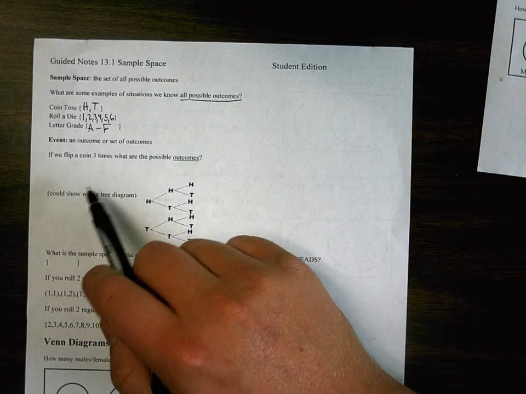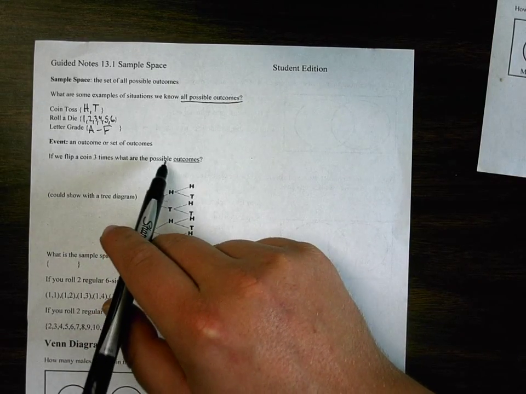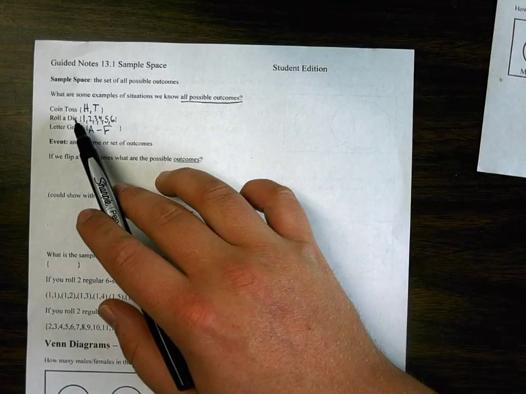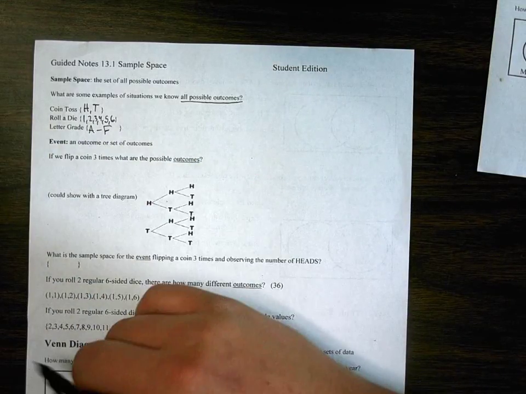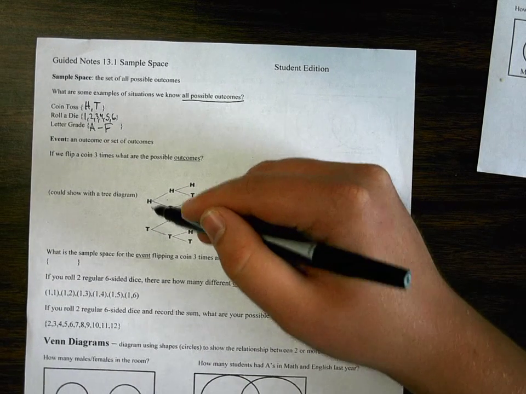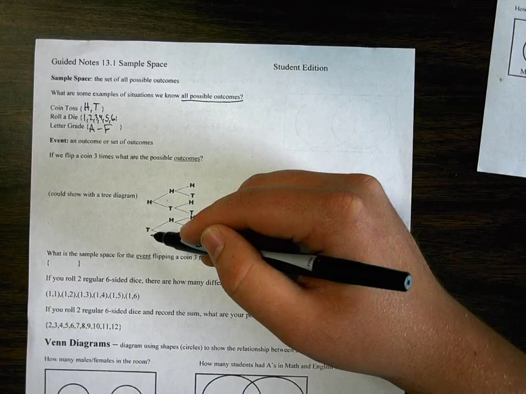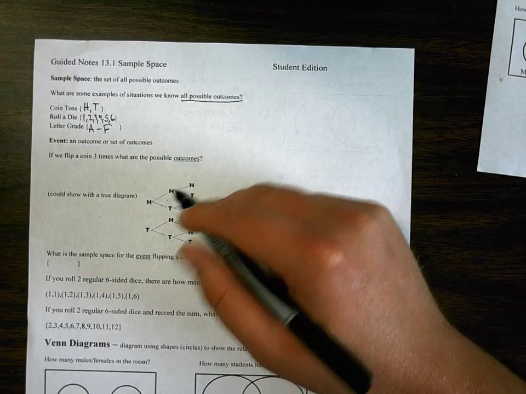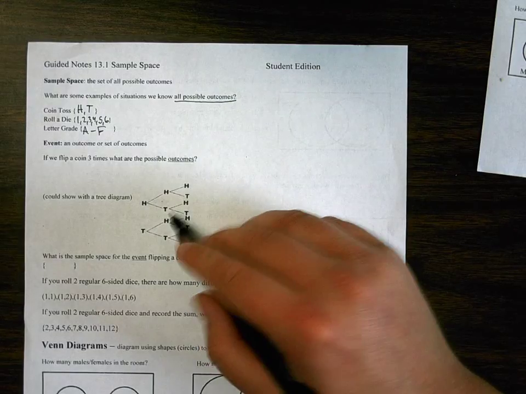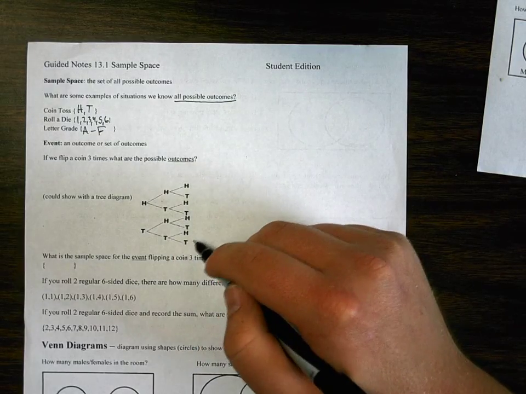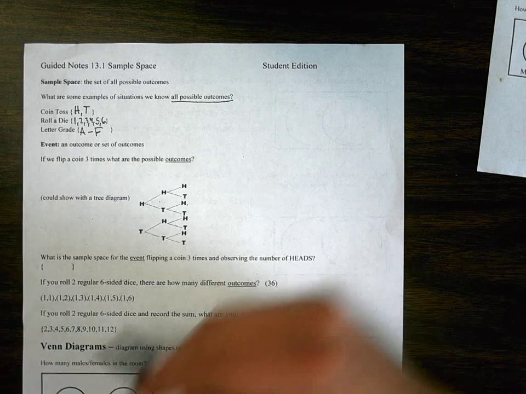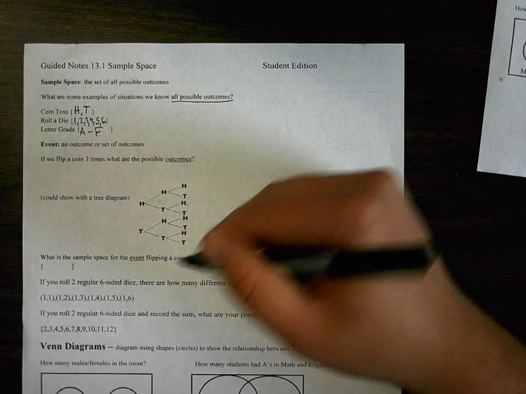So if we flip a coin 3 times, what are the possible outcomes? In a coin toss, we have two possible outcomes if we flip it once, right? Heads or tails. So we can show this in a tree diagram. My first toss is here. I can get heads or tails. Let's say on the first toss I get heads. Well, on the second toss I can get heads or tails here. Let's say I get tails. Then on the third toss I can get heads or tails, and let's say I get heads. So that might be one possible path the outcomes can take. But in total, this is our sample space, right?